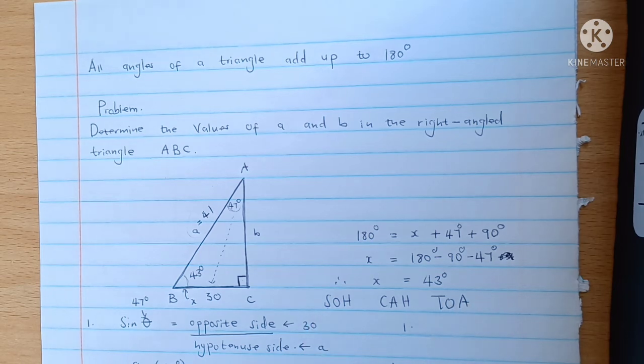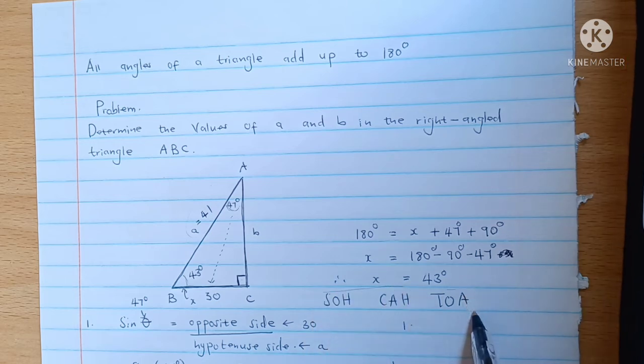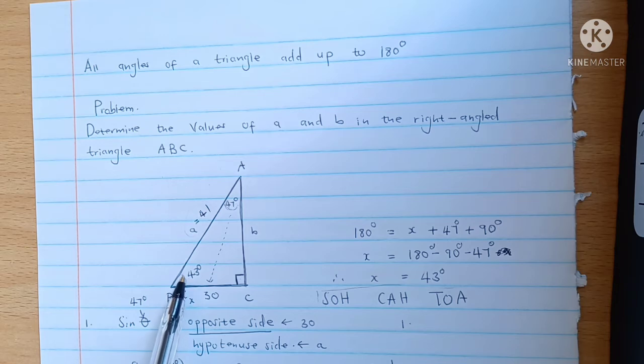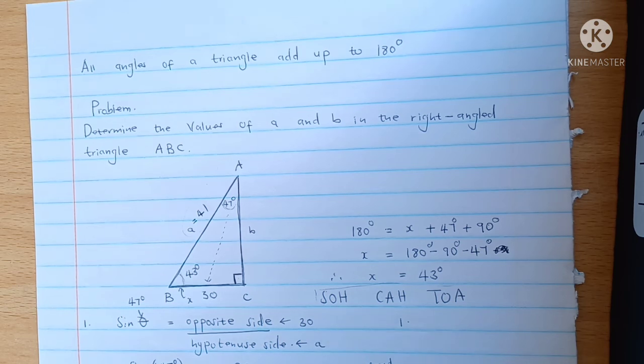So by just looking at this, you have your 43 as your degree there, right? Which trig ratio can you use in order to find A?